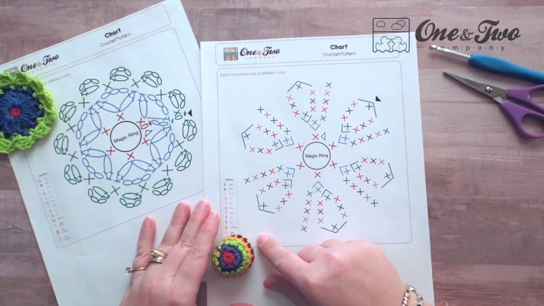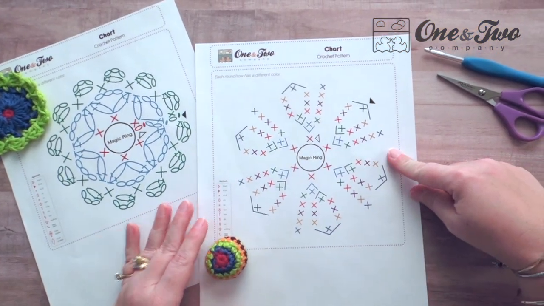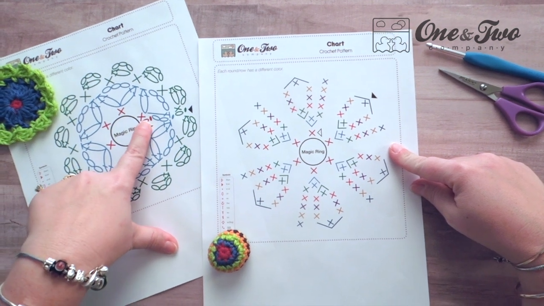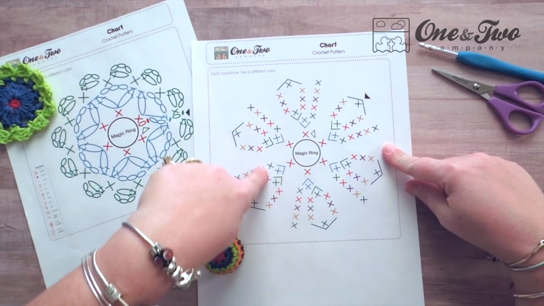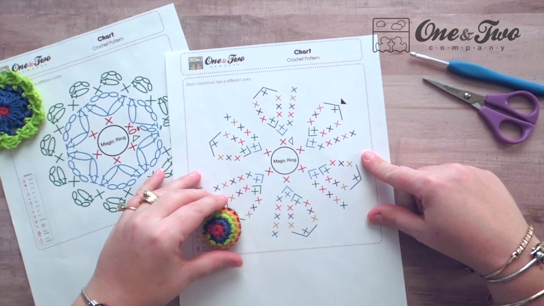Crochet symbol charts in the round can either be done without joins or with joins, as you can see here. This pattern has joins, this one works in a spiral. We're going to start with the spiral first.